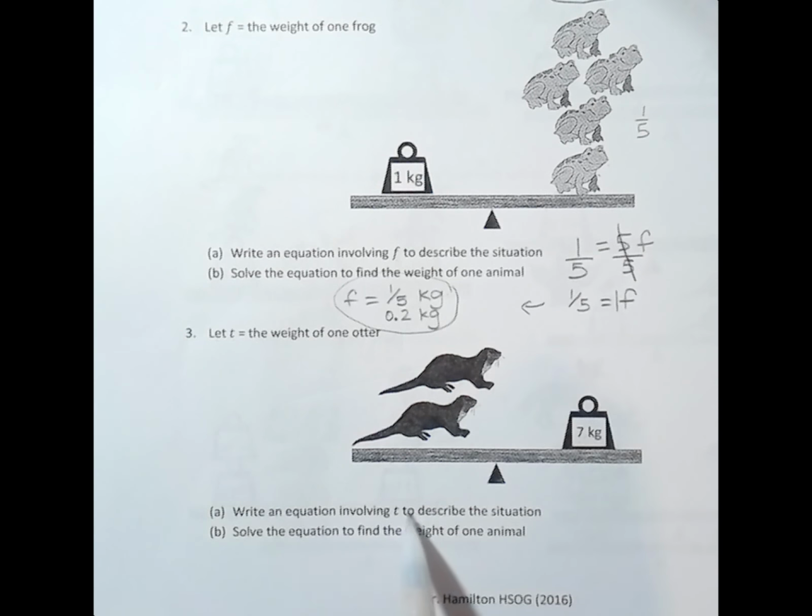Write an equation involving T to describe the situation. We have 2 otters. I guess they didn't use O for otter because that looks too much like a 0, so they're going to use T for otters. 2 otters is equal to 7 kilograms.